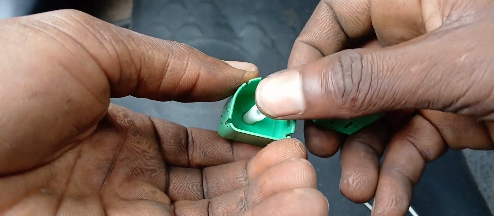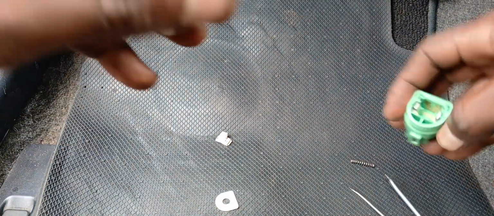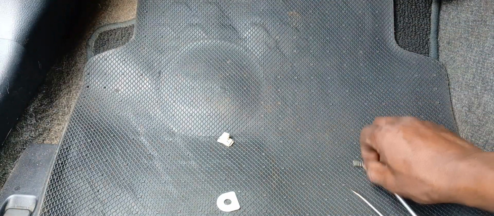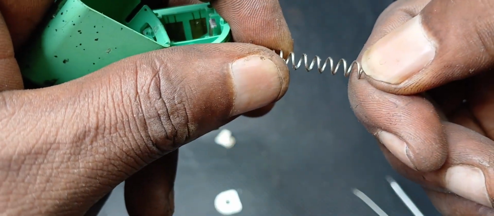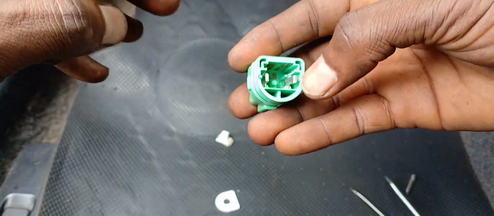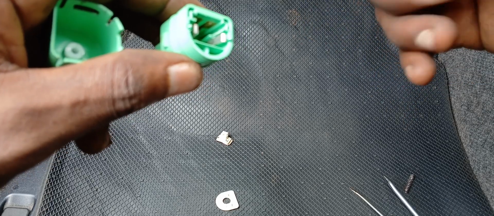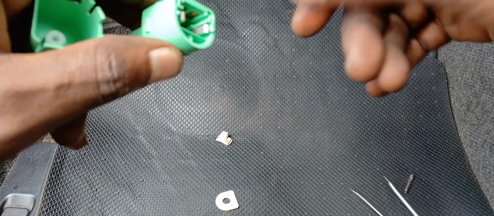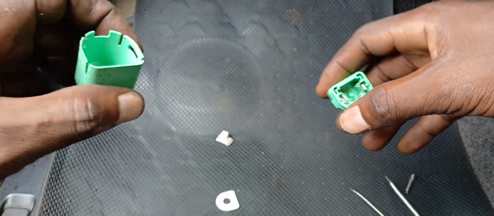So I'm going to fix this back. The most important thing in servicing this is you just have to stretch the spring a little bit. Stretch it, and then you are good to go. And then you clean the inside as well with, what do we call it, a carburetor choke spray. Probably spray inside well, and then blow it with air to keep it dry as well. Okay, let's put it back together.